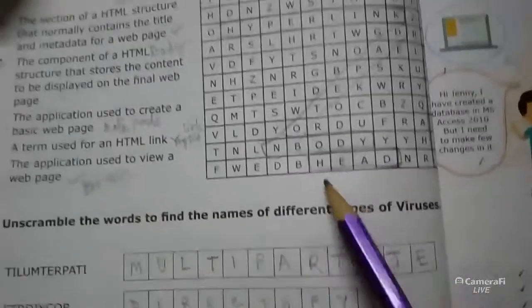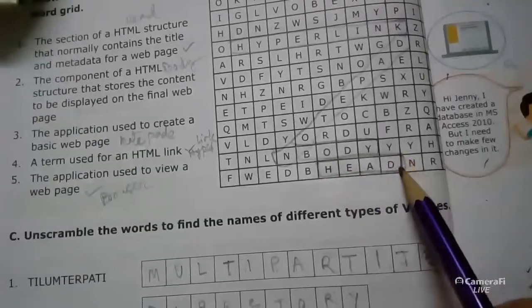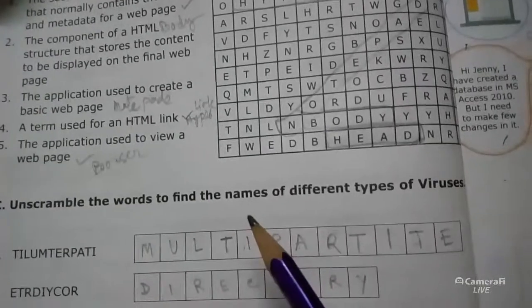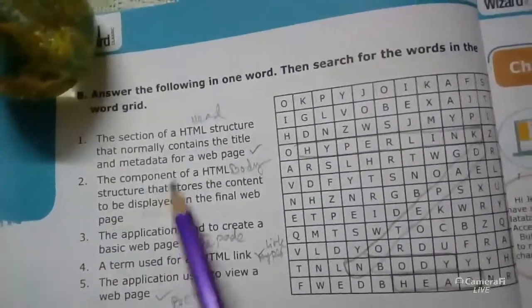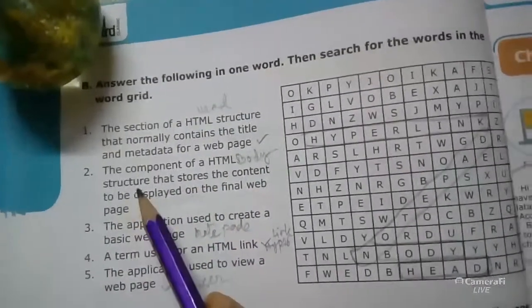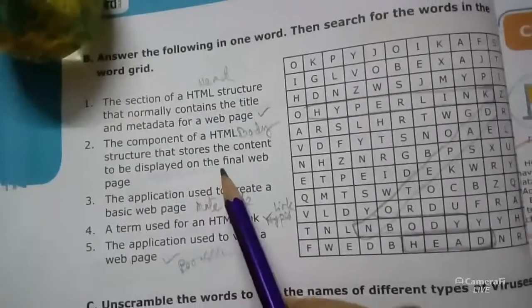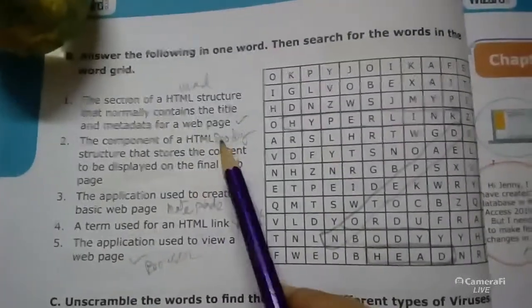Head tag, see here, head. Number 2, the component of an HTML structure that stores the content to be displayed on the final web page. That means all the contents which will be displayed in the web page, that is body tag.